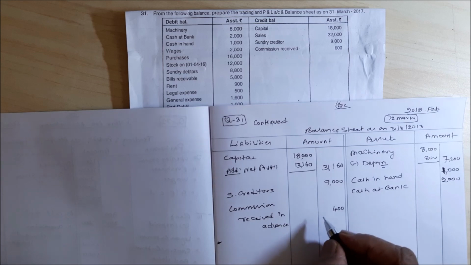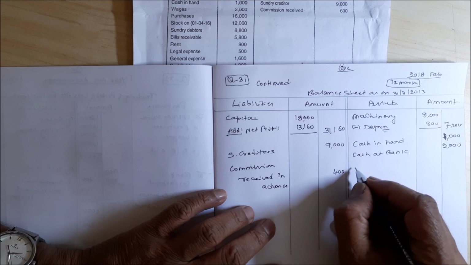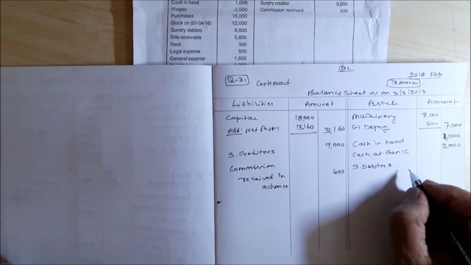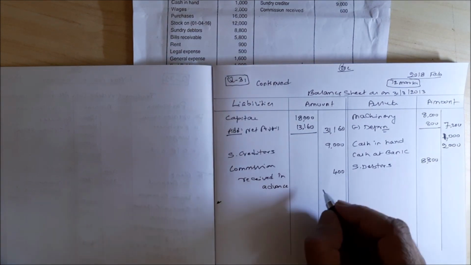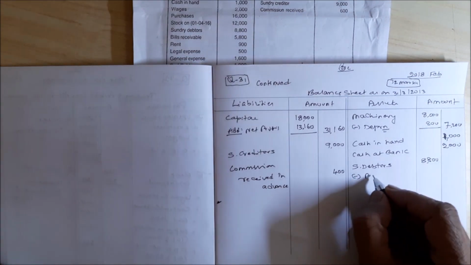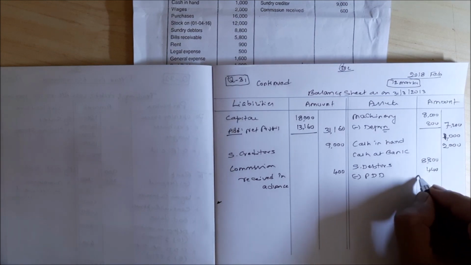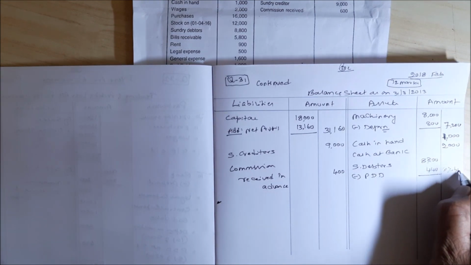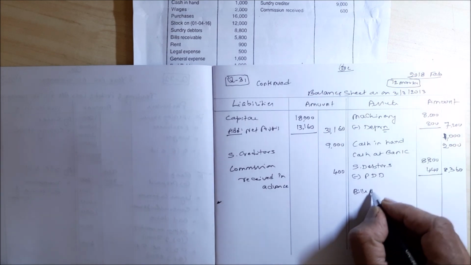Then sundry debtors 8,800 in the inner column, less PDD, provision for doubtful debts, 440. If you minus, it becomes 8,360.